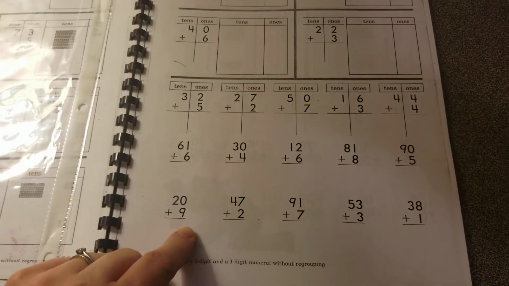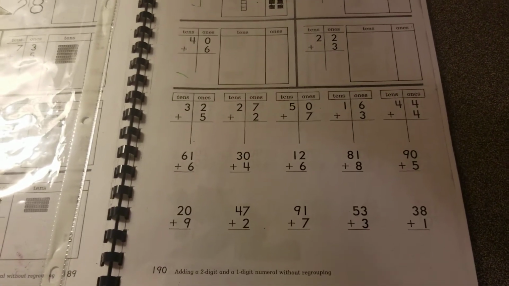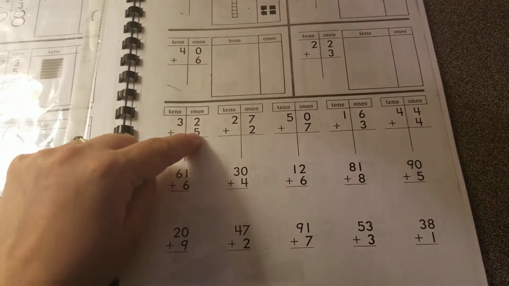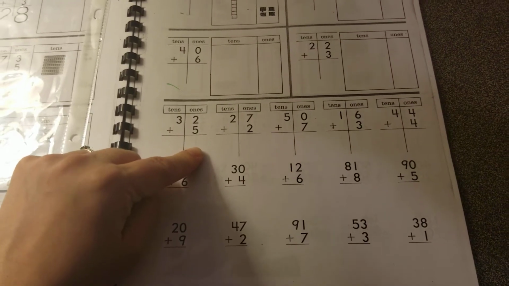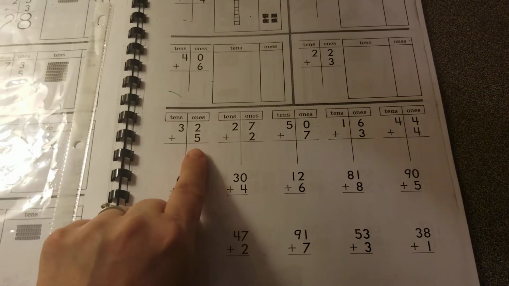These ones don't have a spot to draw them, but students can use a scrap piece of paper if they would like, or if they know the answer, if they know what 2 plus 5 is, they can simply write it down. It's just really important, again, that they start on the ones side. Okay.